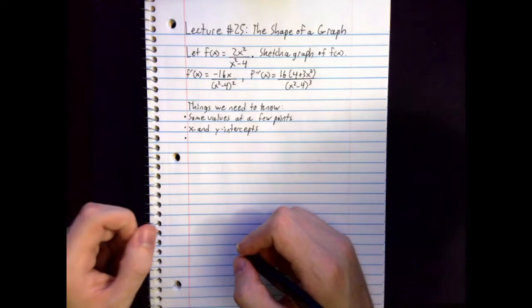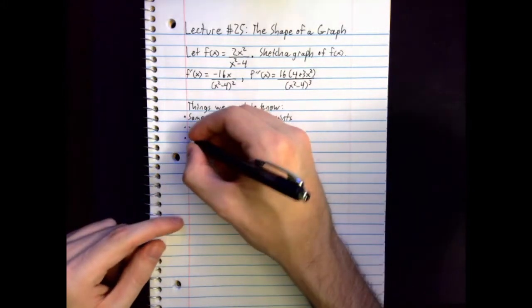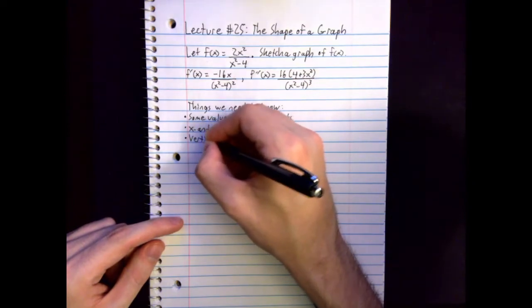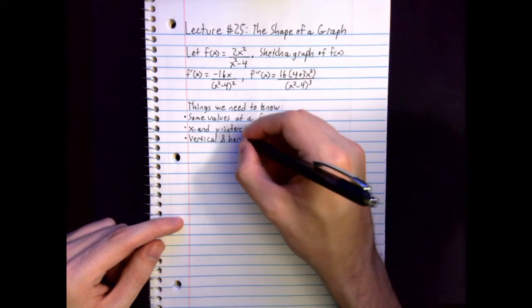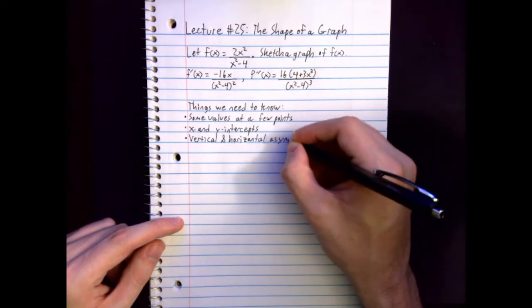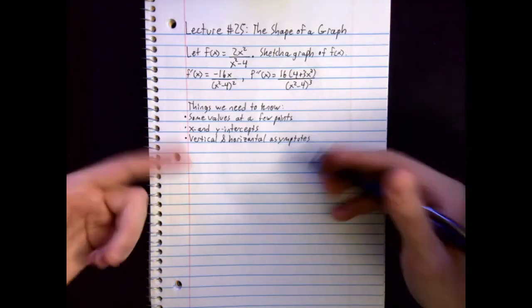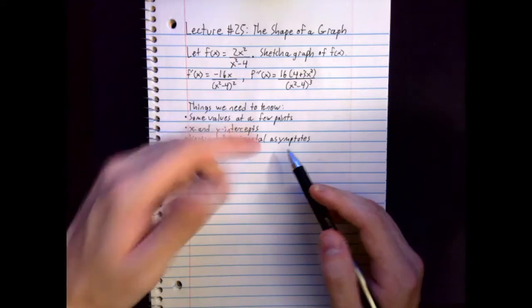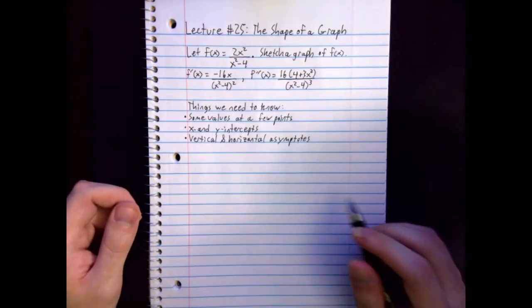We would like to know if it has any asymptotes, vertical or horizontal asymptotes. And this information we can all get from just the function. So we don't need to know anything about derivatives in order to get these first few pieces of information.